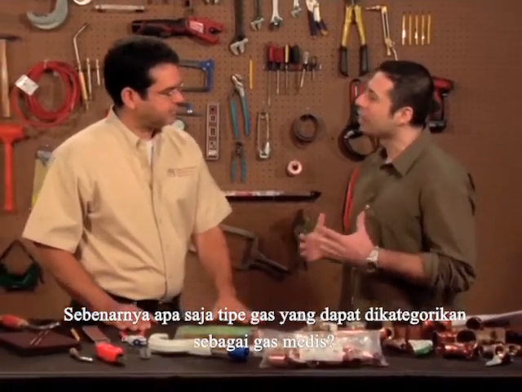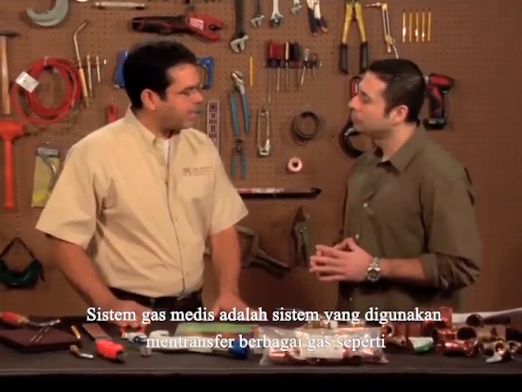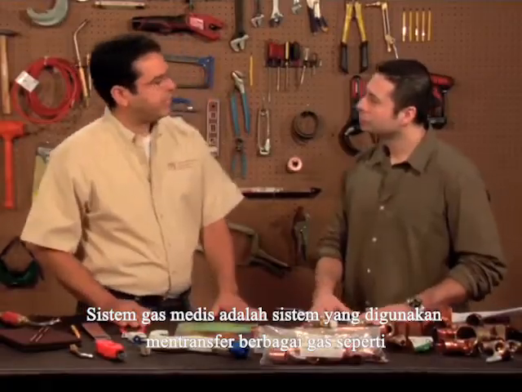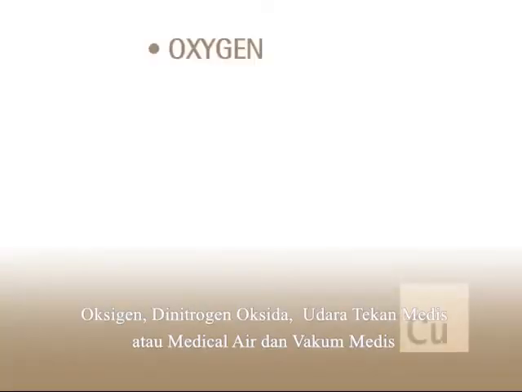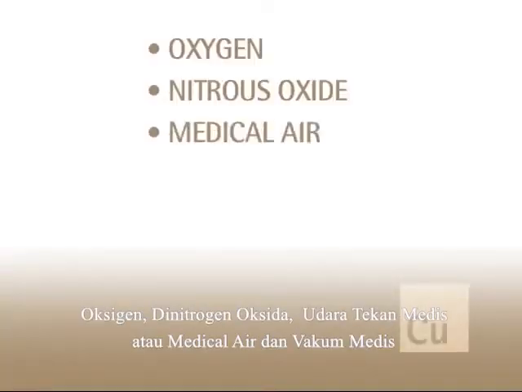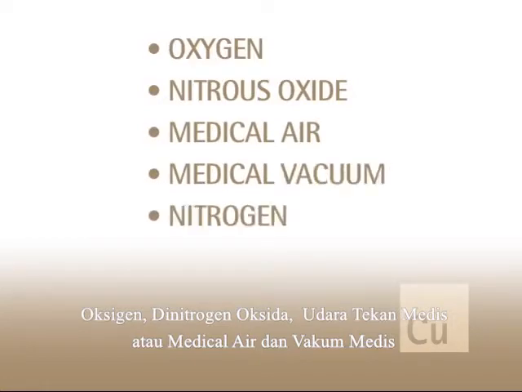What types of gases are considered medical? Medical gas systems are used to transfer gases such as oxygen, nitrous oxide, medical air, and medical vacuum.